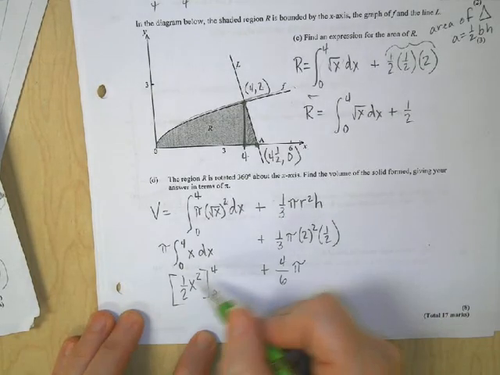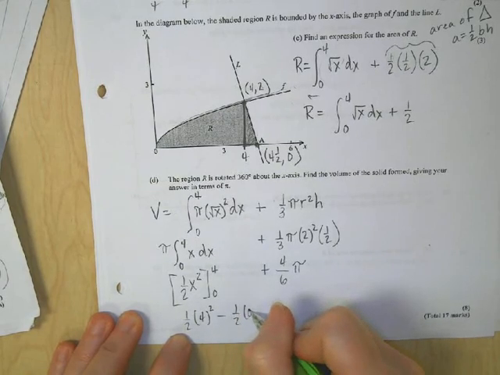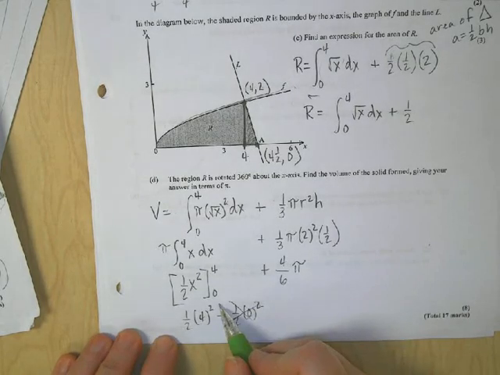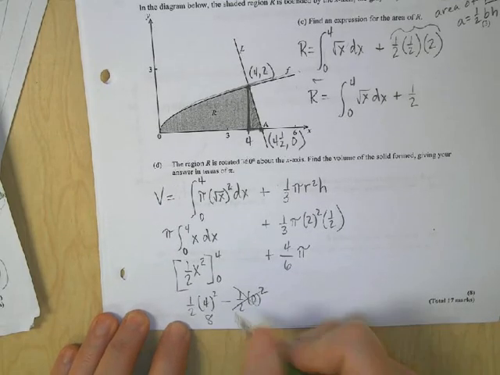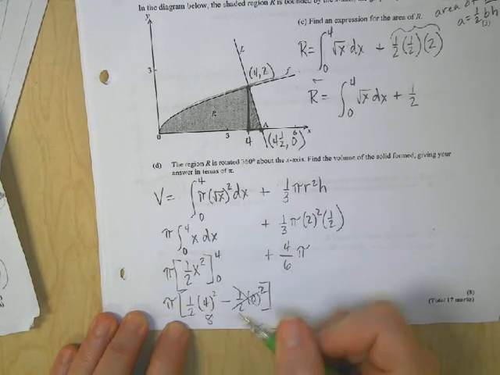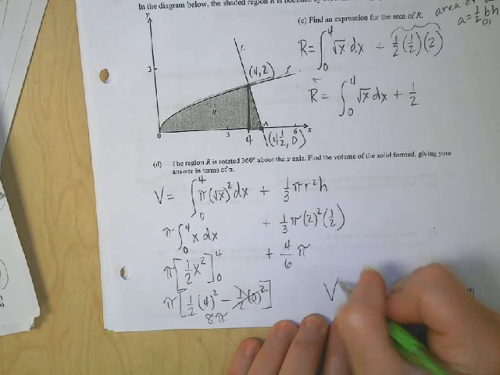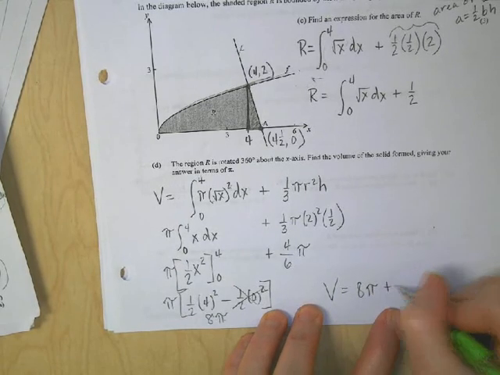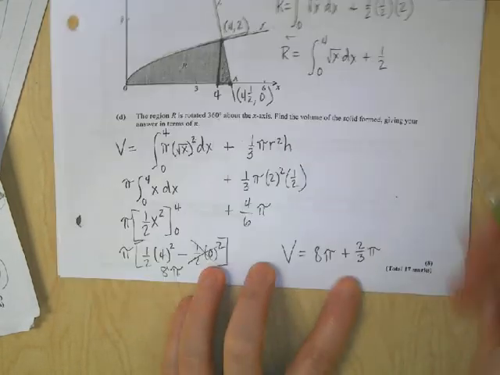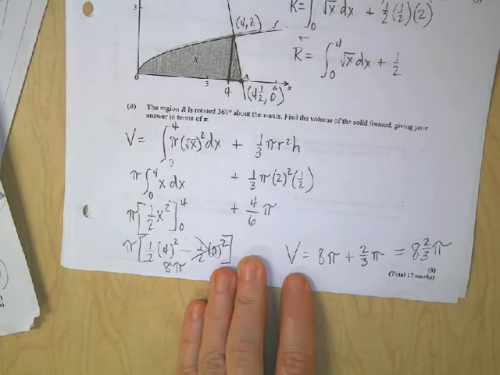So I'm going to plug in my 4. I have 1/2 times 4 squared minus, plug in my 0. 0 squared is 0 times 1/2 is 0, so that just goes away. 4 squared is 16. 16 times 1/2 is 8. So this is 8, and then, oops, I almost forgot, the whole thing is times pi, so that's 8 pi. So I have 8 pi plus 4/6 pi, so my final answer is 8 pi plus 2/3 pi, because I can reduce that. Those are like terms, they both have a pi, so I can add those together: 8 and 2/3 pi.